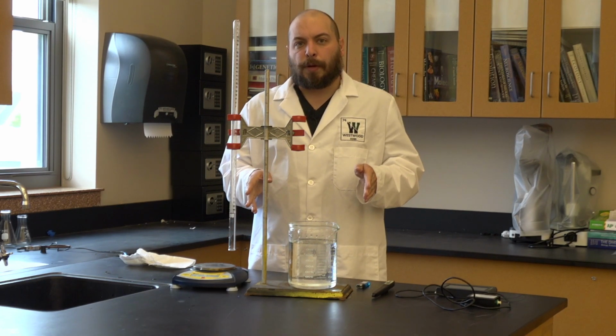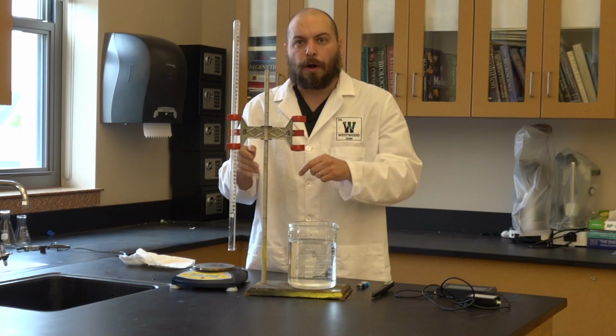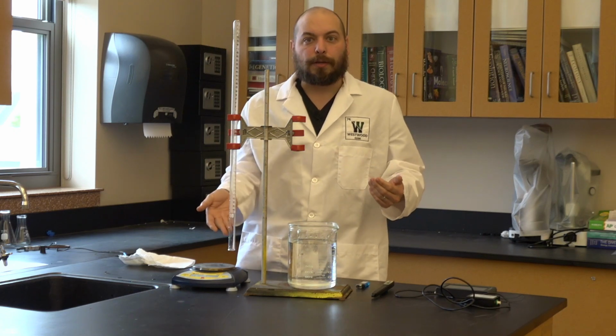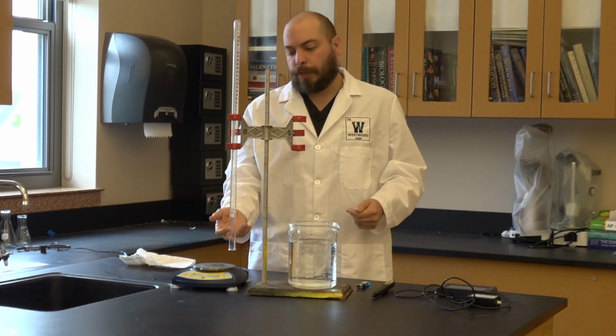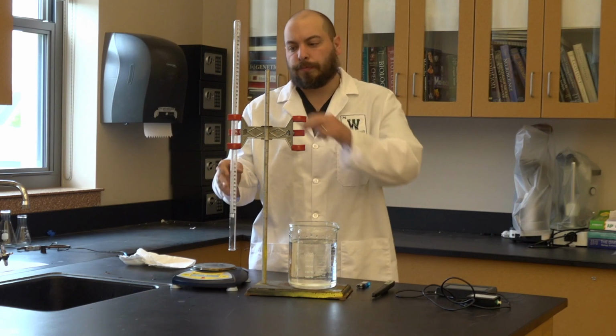In order to do the experiment, I'm going to start by taking my eudiometer and submerging it into water. But it's filled with air. That's not going to work. So what I need to do is quickly fill the eudiometer all the way to the top with water.